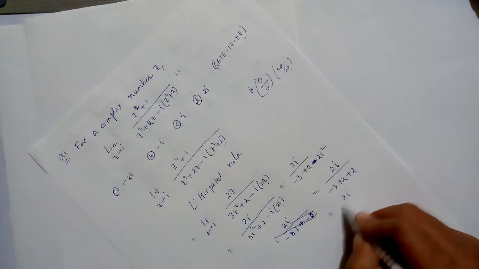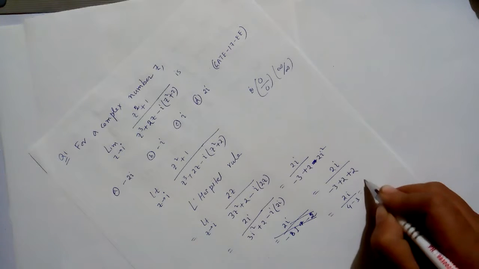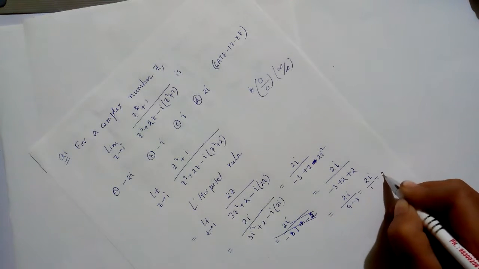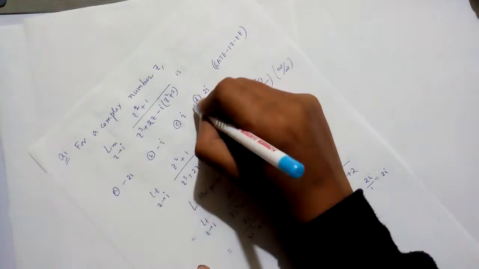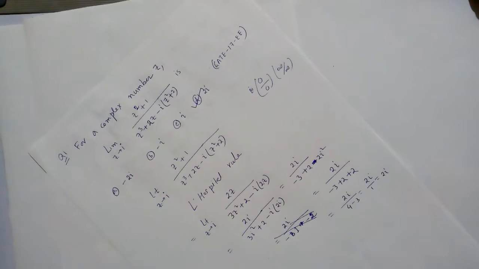So this is 2i by 4 minus 3, that means 2i by 1, equal to 2i is our answer. So our answer 2i is the correct answer.